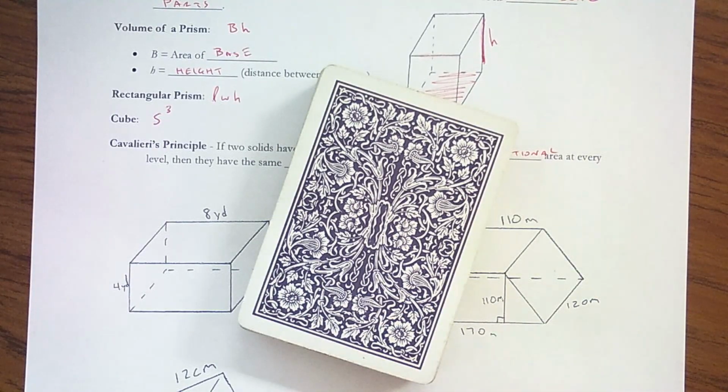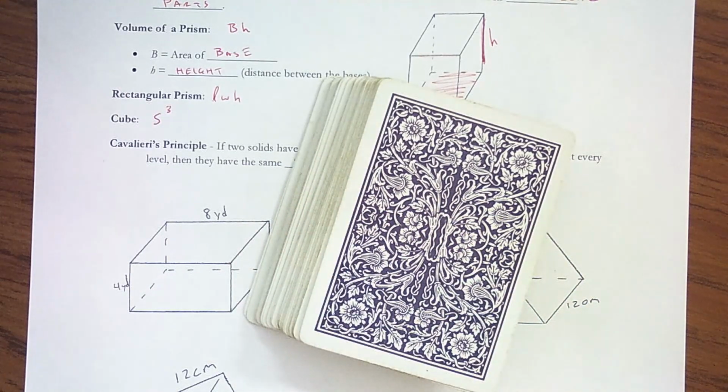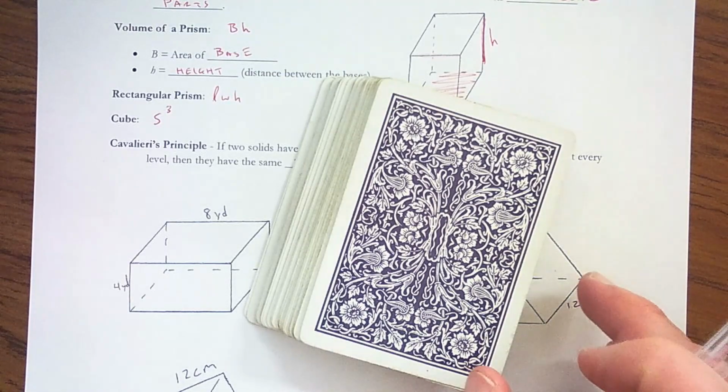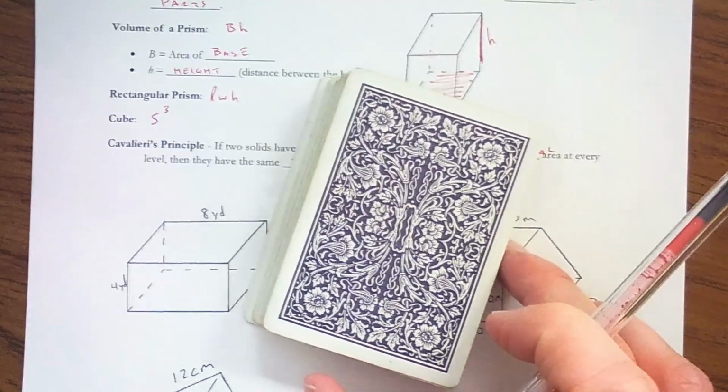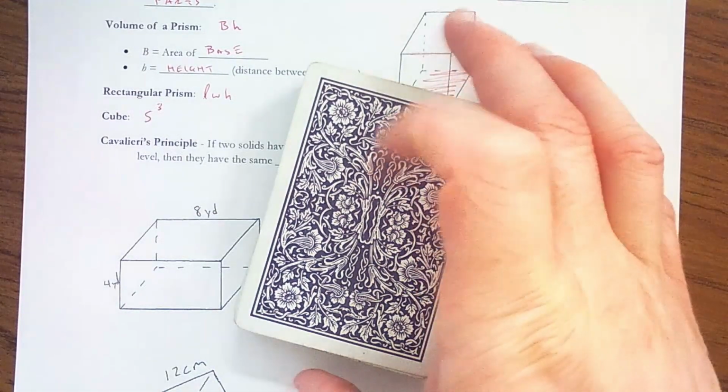Okay, so we've got our rectangular prism here, and it's a right rectangular prism, but if I do this, it is now oblique. It's not right because this lateral edge is not perpendicular to the top and bottom base anymore, so it is oblique. Now, making it oblique would change its surface area. So we can't find surface area of an oblique prism the same way we can a right prism, but for volume we can. So what Cavalieri's Principle says is that if I have a right prism, and we'll call this our right prism, and I cut this deck.